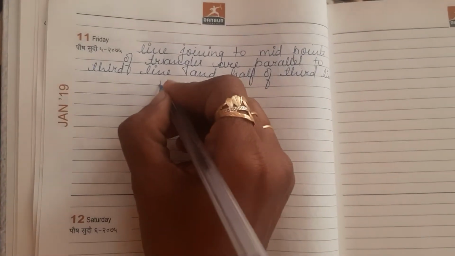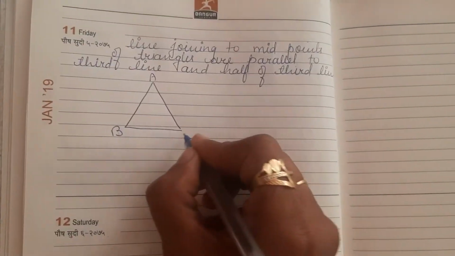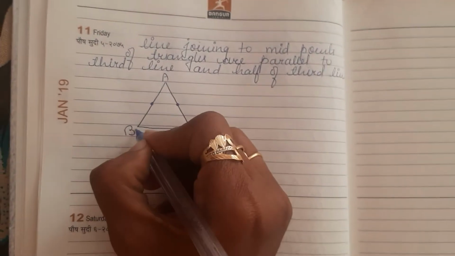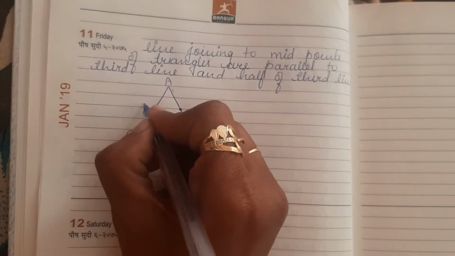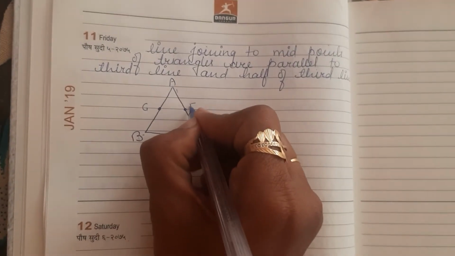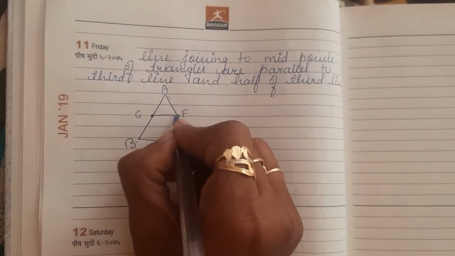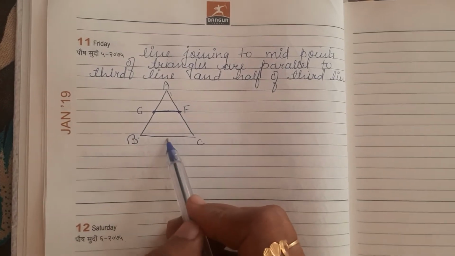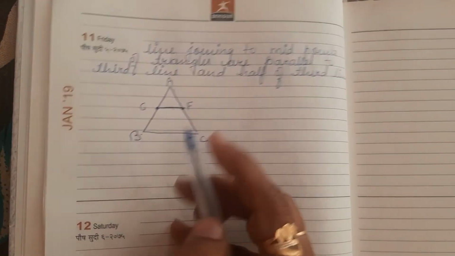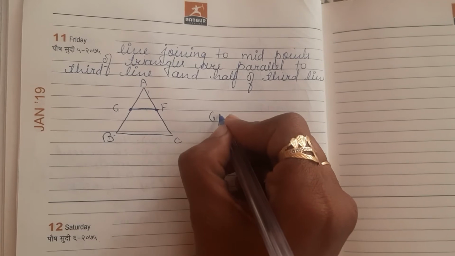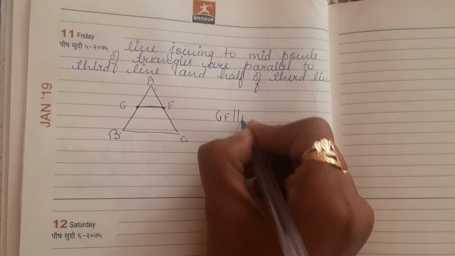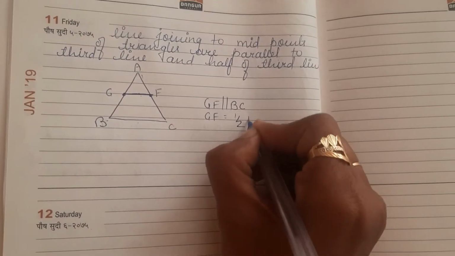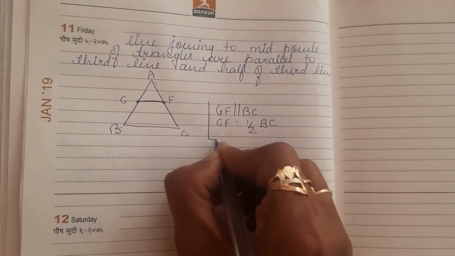It is given that a triangle ABC, and G and F are the midpoints of the sides AB and AC. If we join these two midpoints, then prove that this line will be parallel to BC and half of BC also. So what we need to prove is that GF is parallel to BC and GF is half of BC. This is what we need to prove.